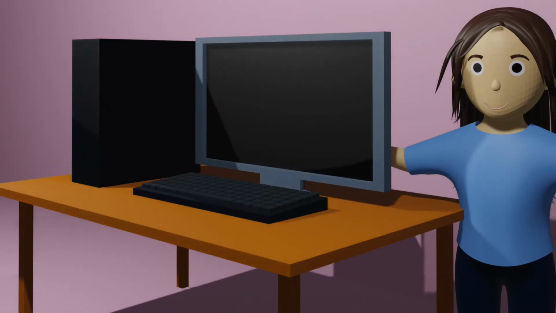So, this is a computer. We usually use computers for various purposes. But have we ever wondered how a computer can understand our instructions? Let's discuss it together.